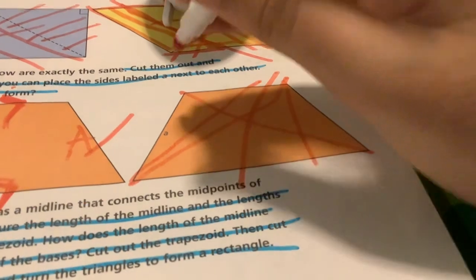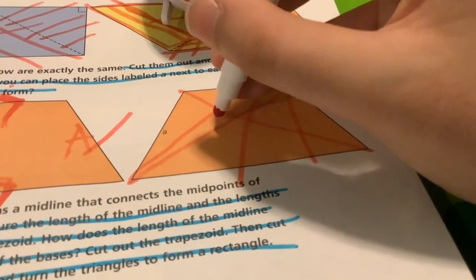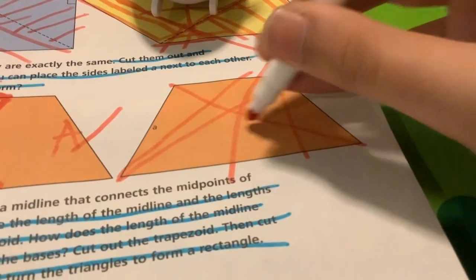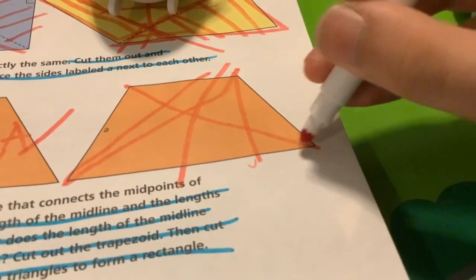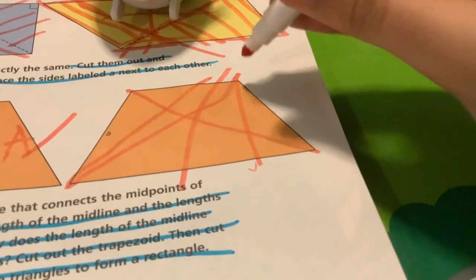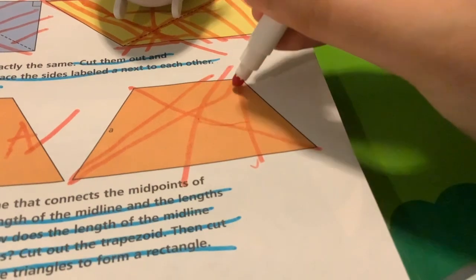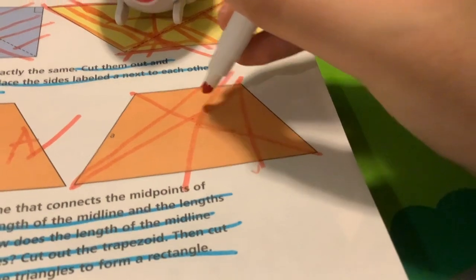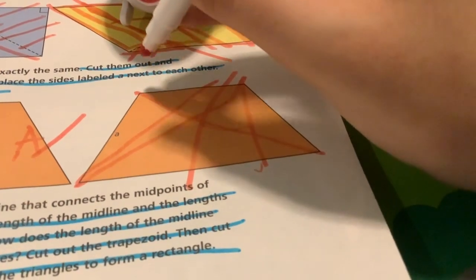If we look carefully here, a three-sided shape, a three-sided shape, a four-sided shape, a four-sided shape, a three-sided shape, another three-sided shape, a five-sided shape, a three-sided shape, five-sided shape, four-sided shape, and three-sided shape.